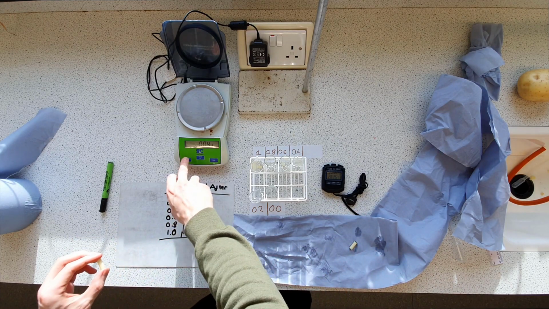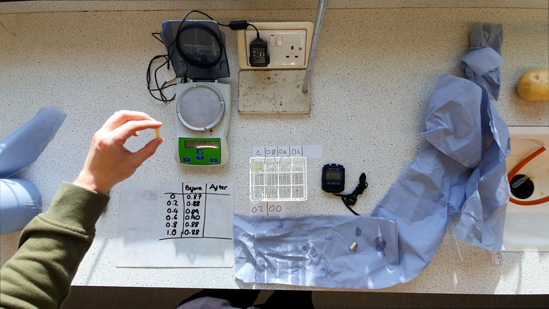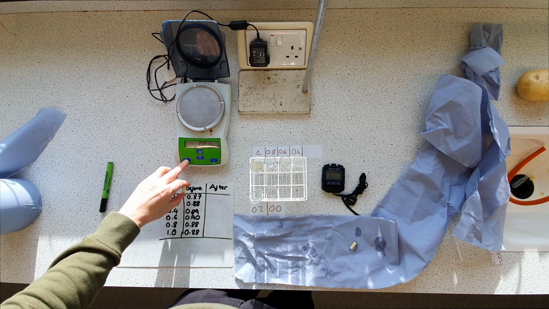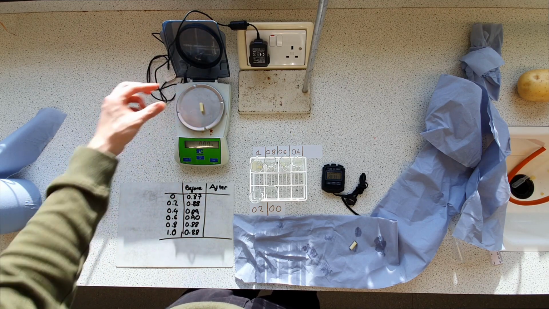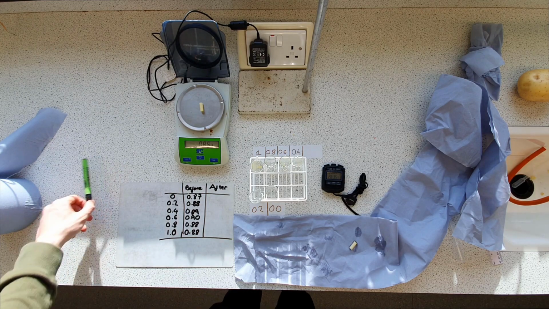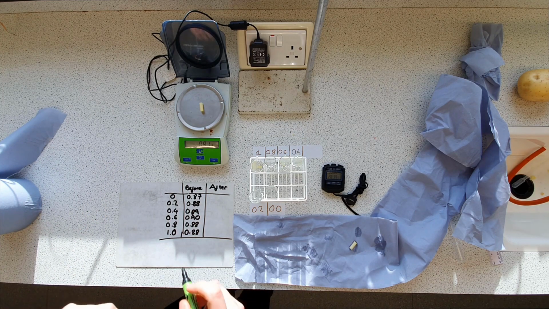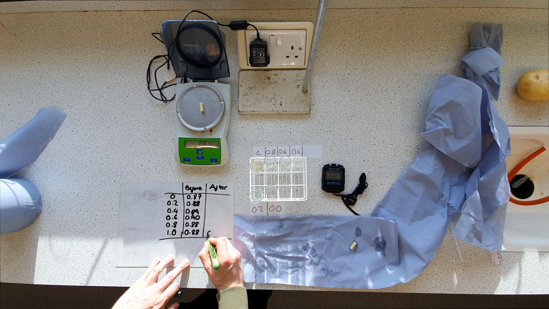So for 0 concentration of sugar, which would mean 100% water, 0.91.